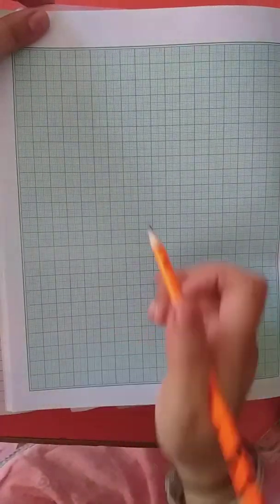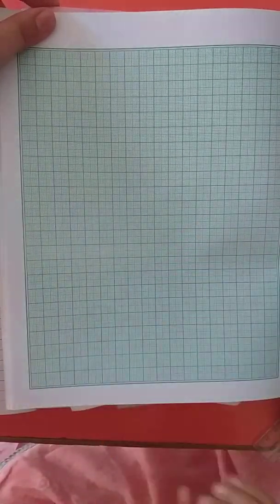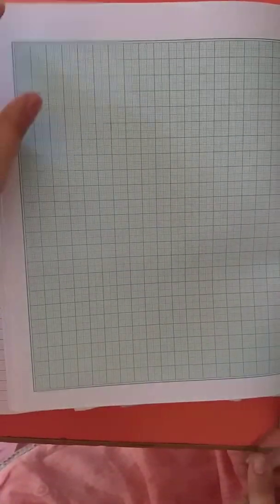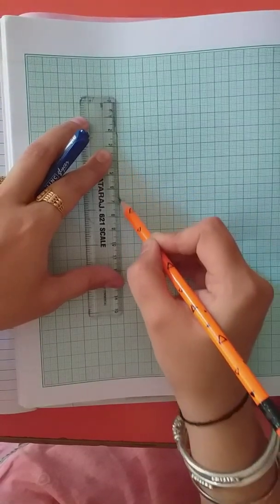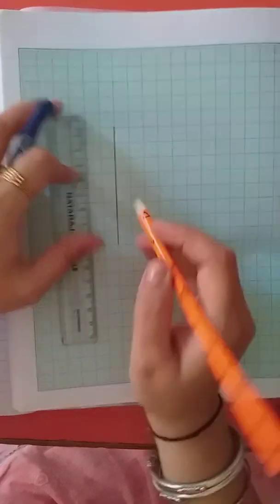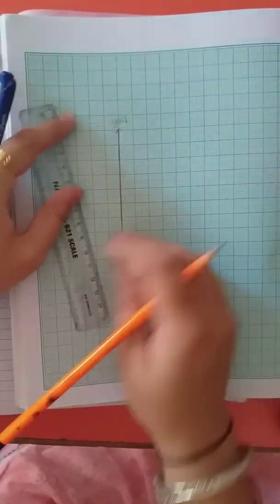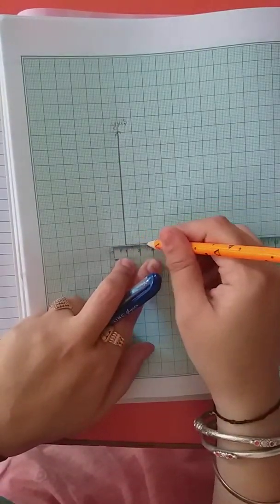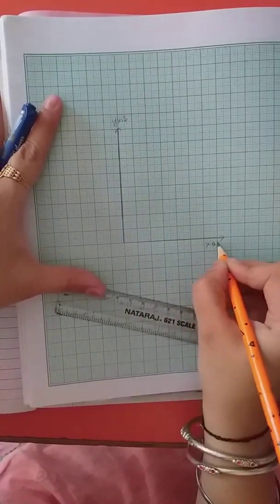Look students, this is called a bar graph. In it, there are two lines. A vertical line represents the y-axis and a horizontal line represents the x-axis.